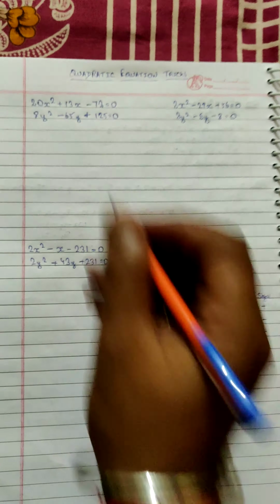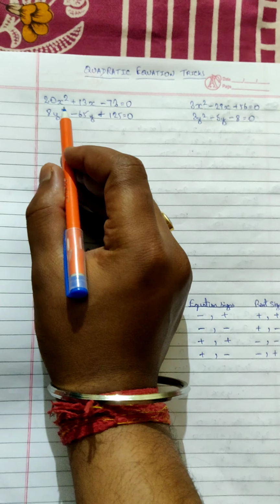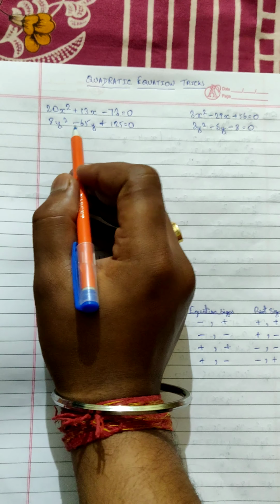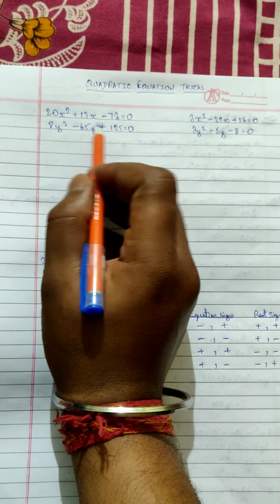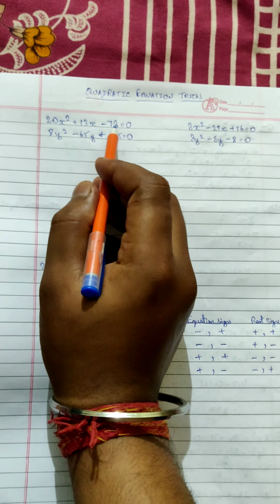So let's start. This is question number 1, and as you can see there are two equations, the x equation and the y equation. In the x equation the signs are plus and minus, in the y equation the signs are minus and plus. So first we will find the roots.